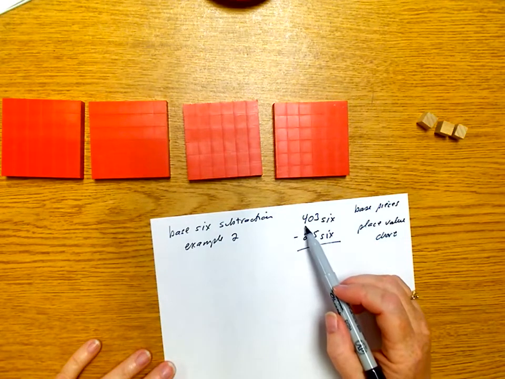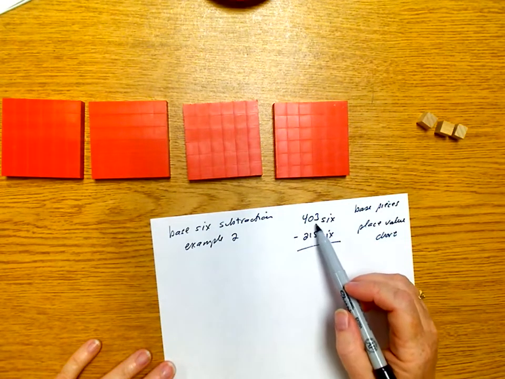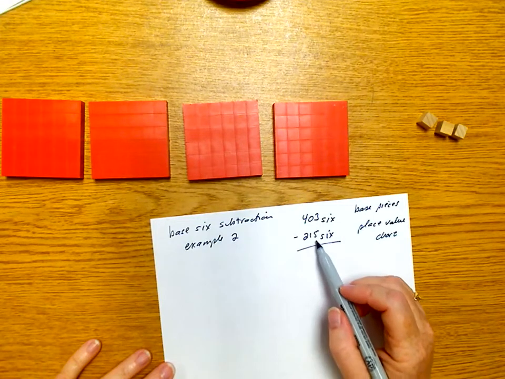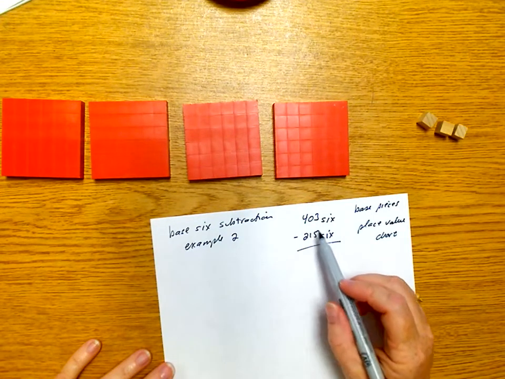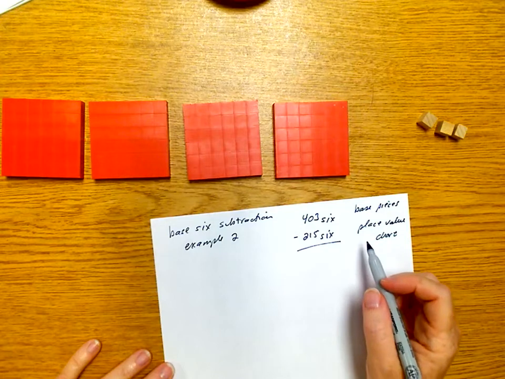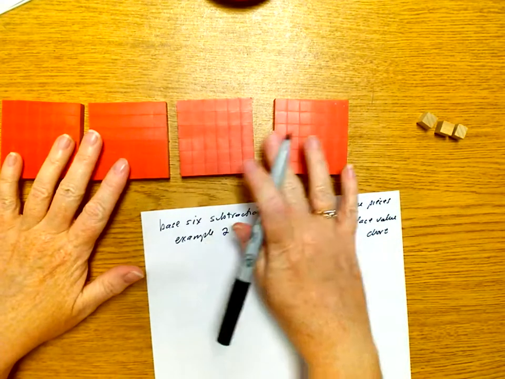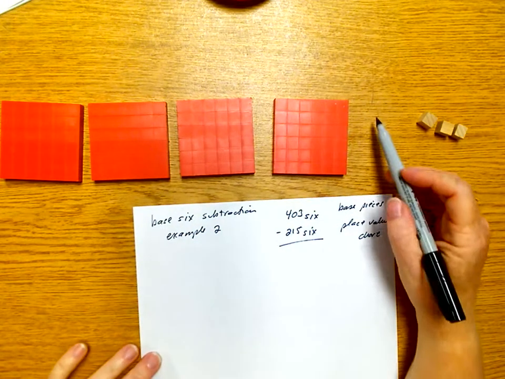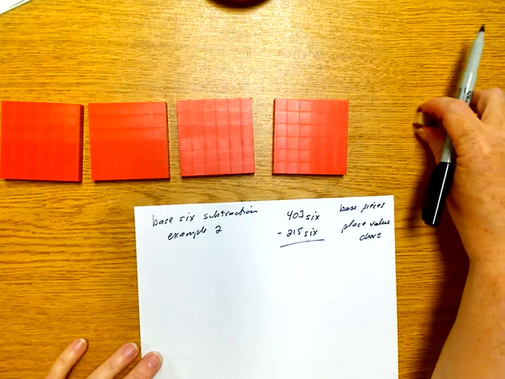This time I have the two numbers 403 base 6 minus 215 base 6. So I have our base pieces again set out here: 4 flats, 0 longs, and 3 ones.